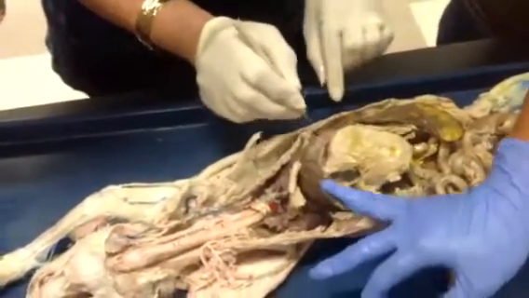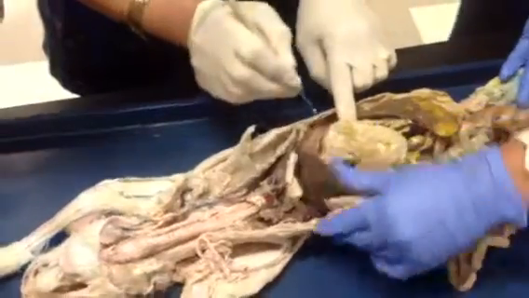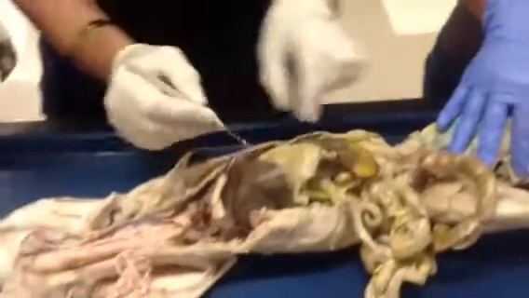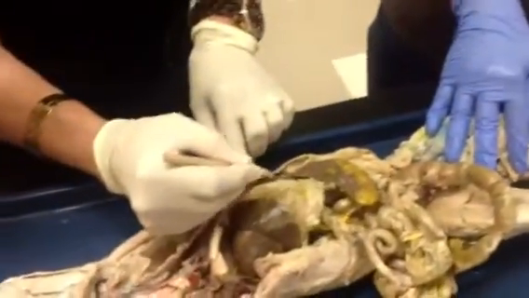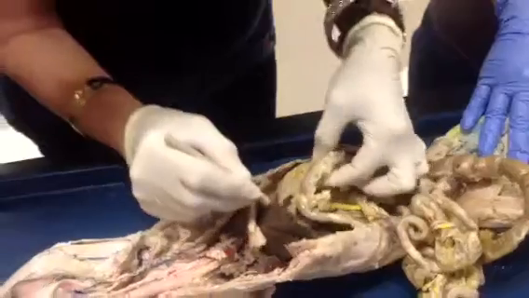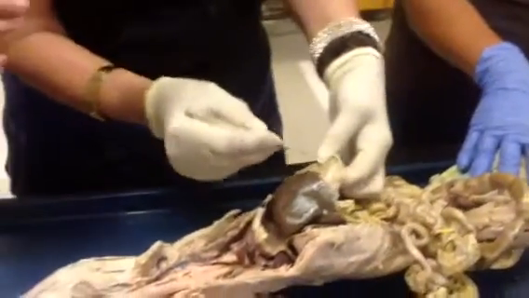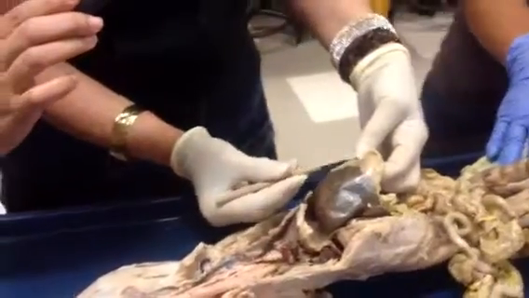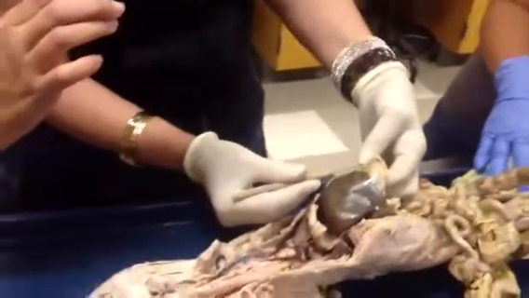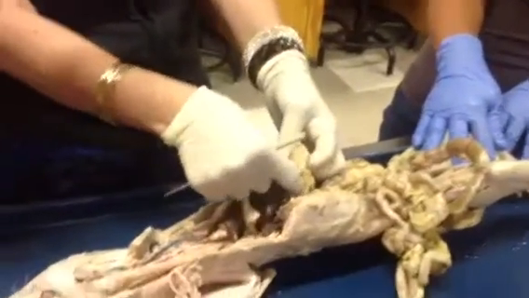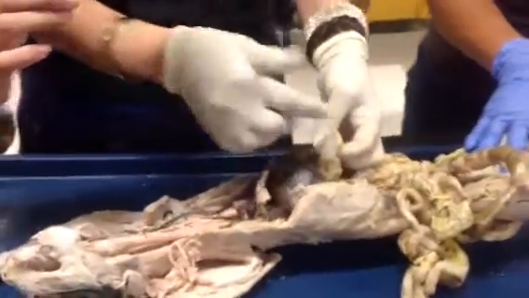And then this area is called fundus. This area is called greater curvature, and this is the pyloric region. And then the pyloric region actually ends with the pyloric canal. The pyloric canal has this sphincter called the pyloric sphincter, correct? And then it enters the duodenum of the small intestine.